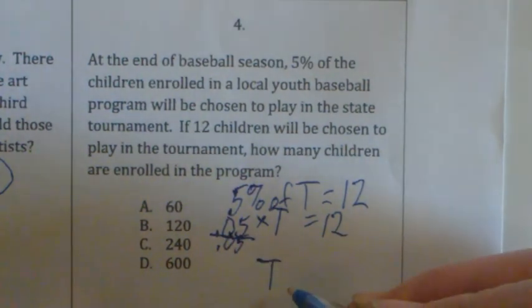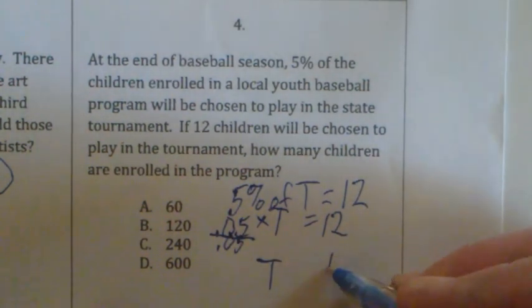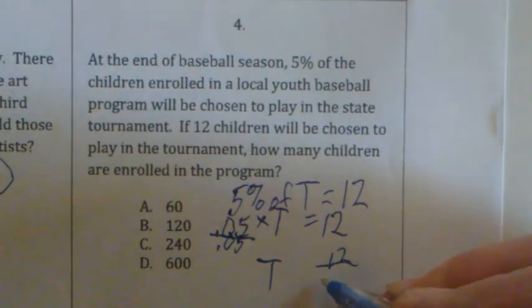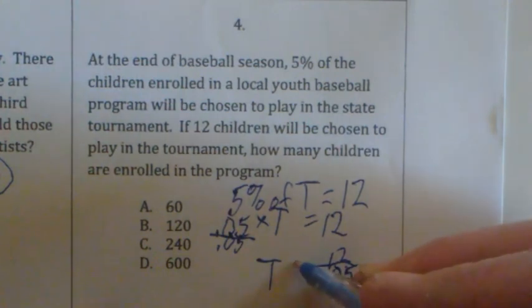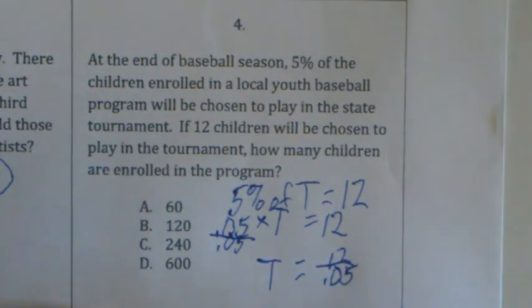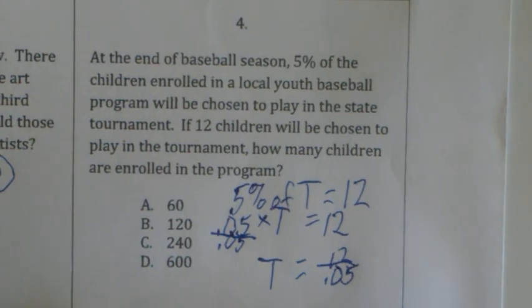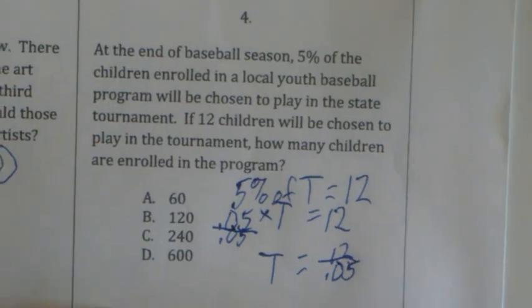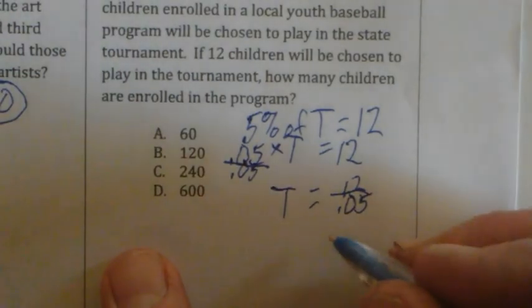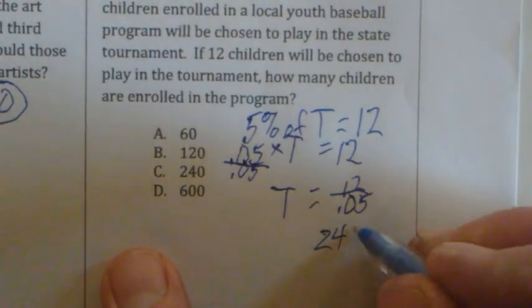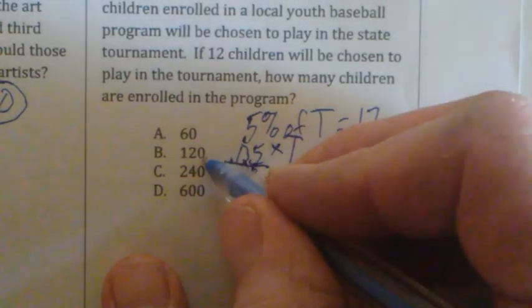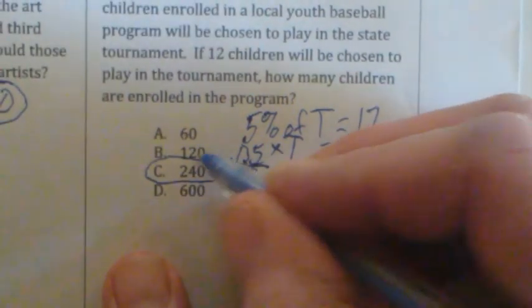That'll give us T. So that means we have to divide 12 by 0.05. If you do that in your calculator, what do you get? I think I got 240. Is that one there? Yes, it is. It's C, 240. Okay?